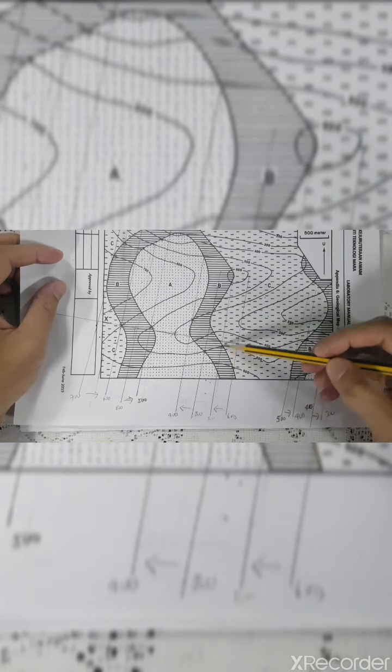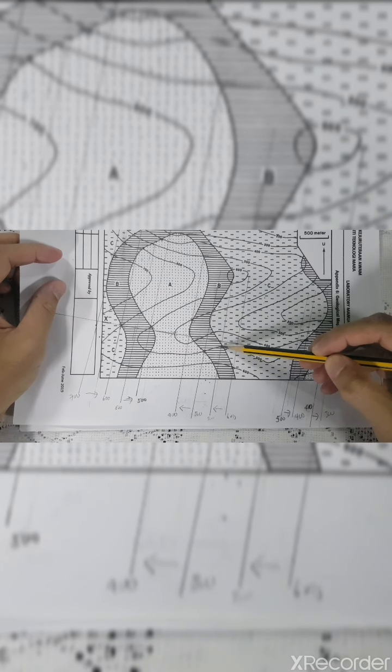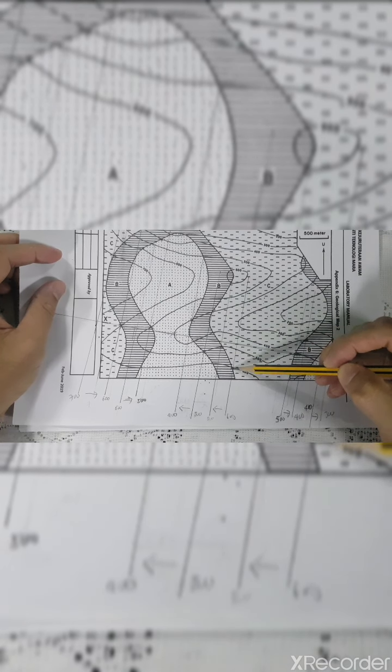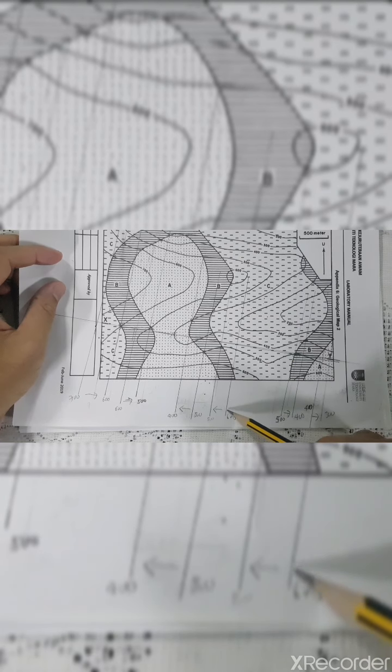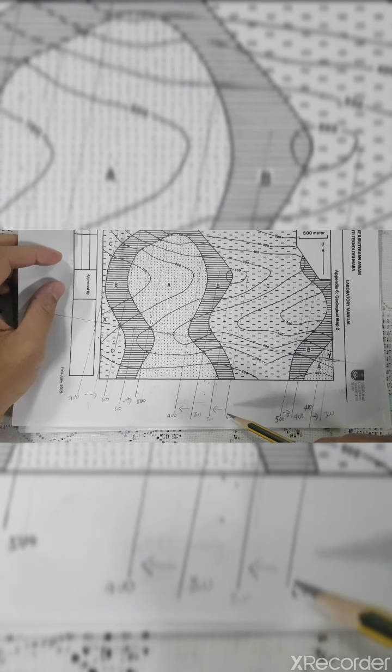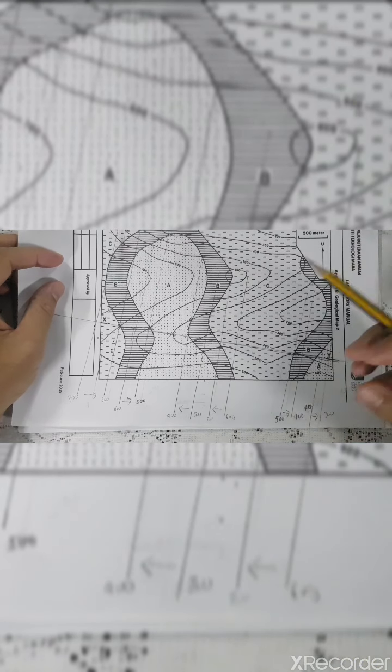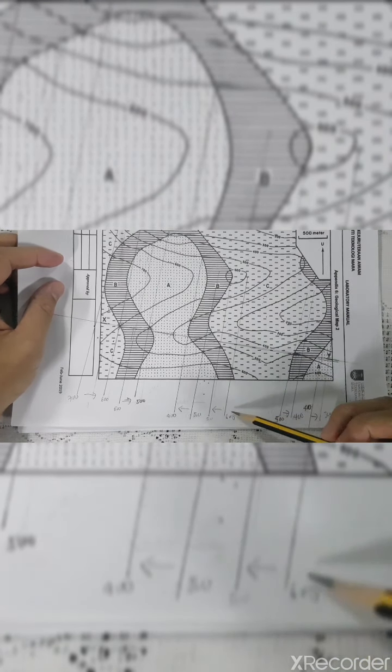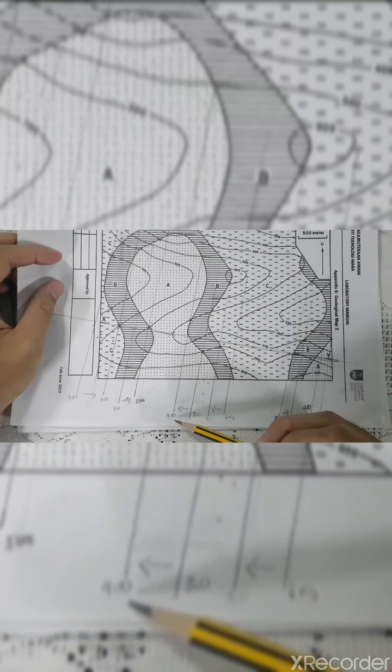The next one is from the 500 to 600, so the movement is from 600 to 500 contour. The movement of the boundary lane is from the higher contour to the lower contour. So 600 to 500, 500 to 400.